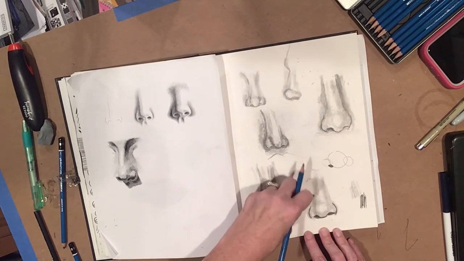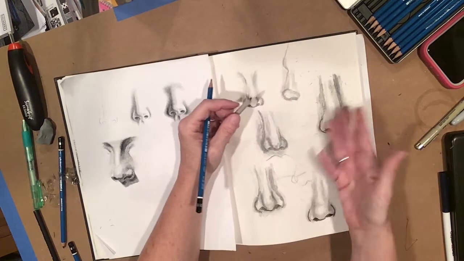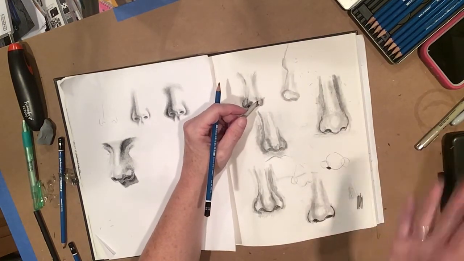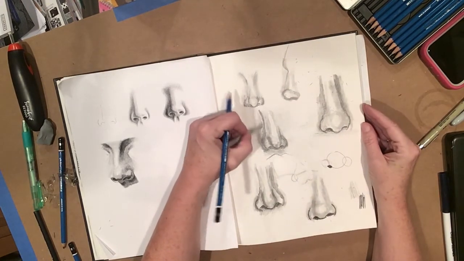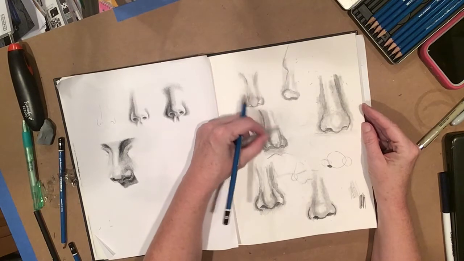So play around with it. I would practice a few before you get to your final page of your 3 noses. I would practice some different shapes. If you want to do some from the side, you can. It's really up to you. The purpose of the project is just to practice facial features.